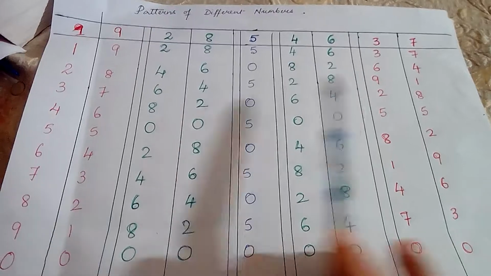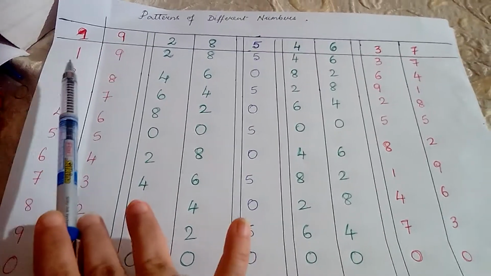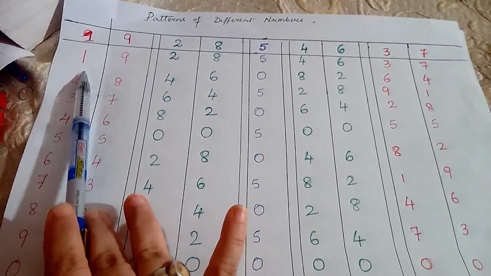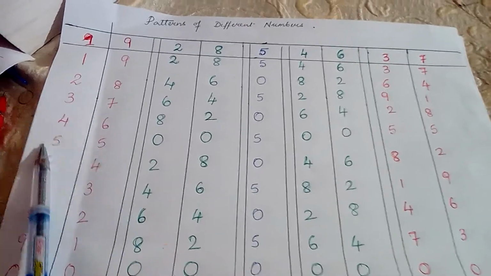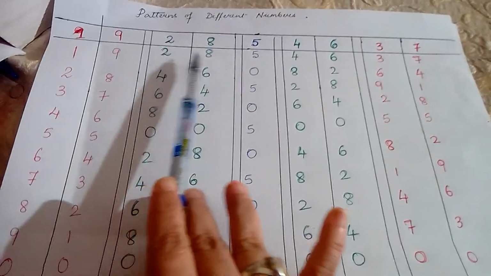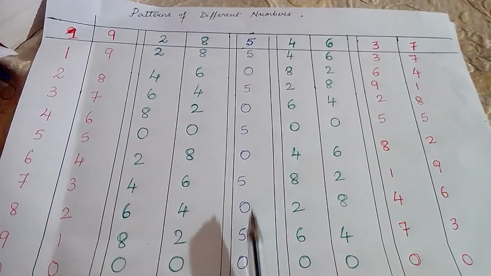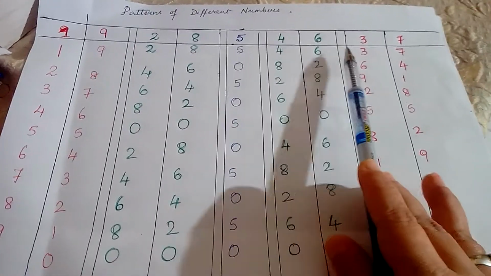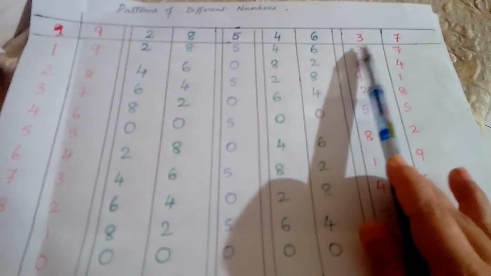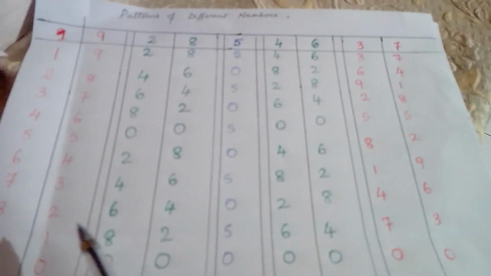Now, I have written it this way because numbers ending with 1 and 9 are almost complements of each other. 2 and 8 are complements of each other. And then 5 is very simple. 6 and 4 are complements of each other, and 3 and 7 are complements of each other.